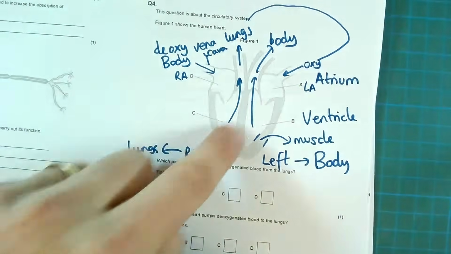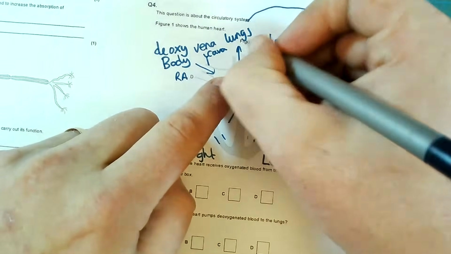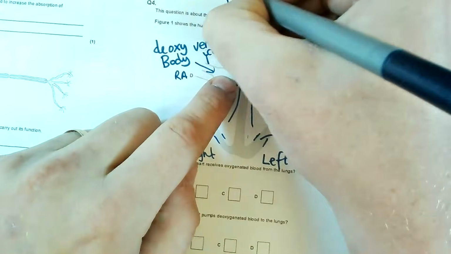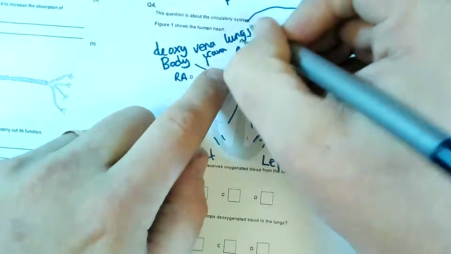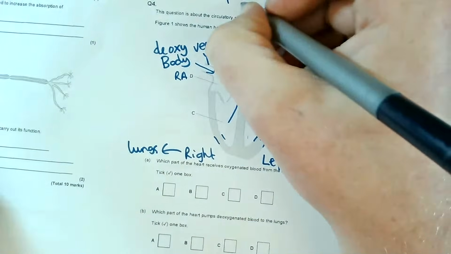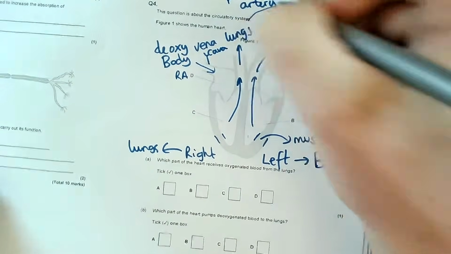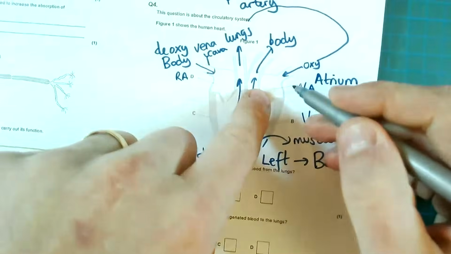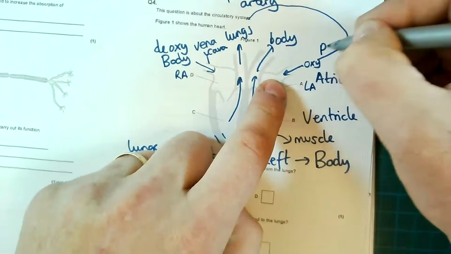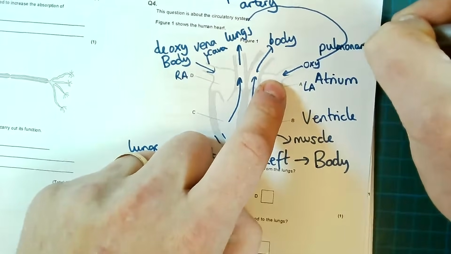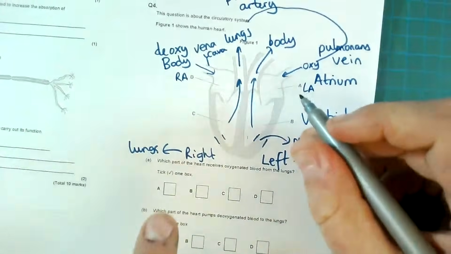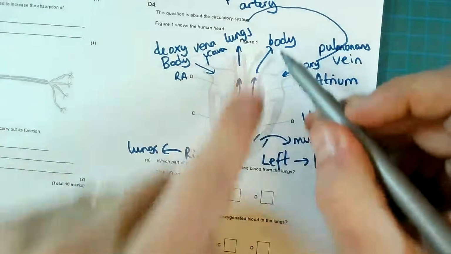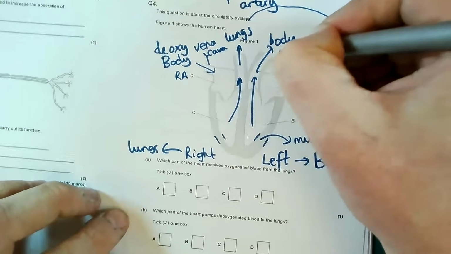This, because it's going to the lungs, is called the pulmonary, because pulmonary means lungs. And because it's leaving the heart, it's a thicker blood vessel that needs to deal with the pressure. That is an artery. Then it comes back in here, so it's pulmonary again because it's come from the lungs, but it's a vein because it's returning to the heart. And then here, emanating to the body, is called the aorta.